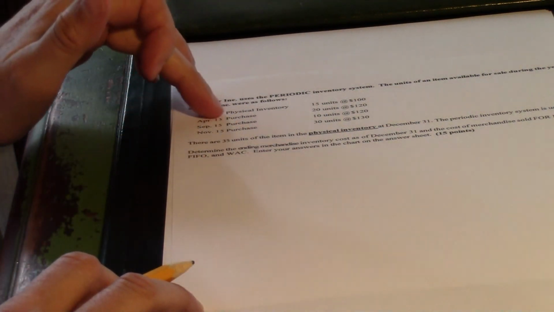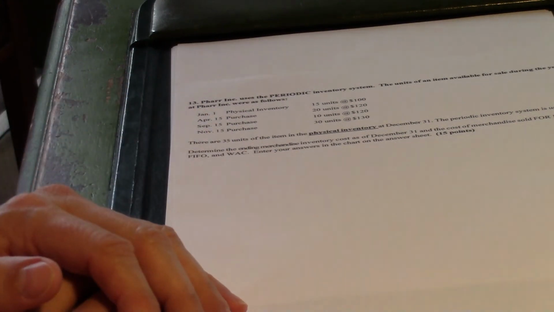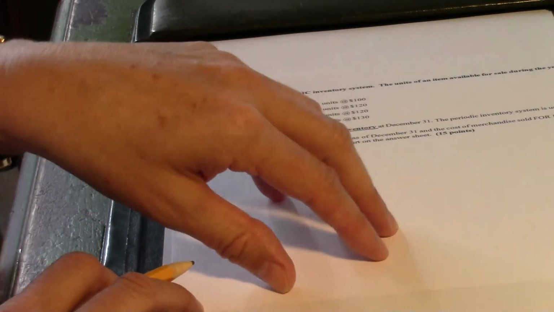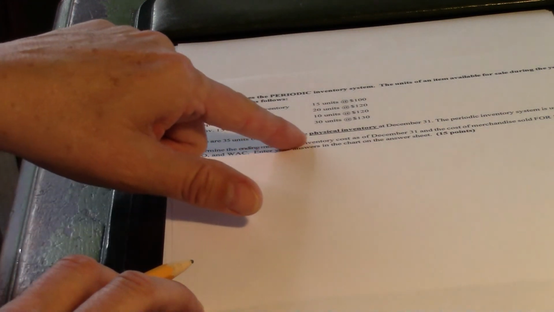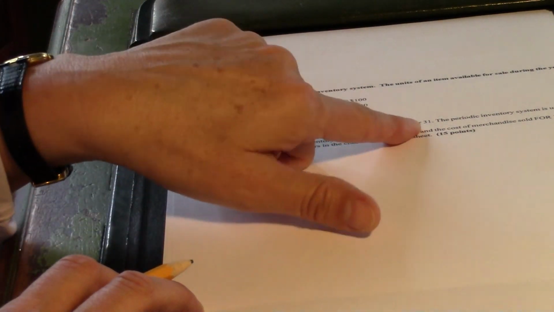So for any of these problems, you're going to have a starting point, your beginning inventory, and then some purchases, right? And you'll need to know either how many you have left or how many you sold. In this case, there's 35 units in the physical inventory at December 31.